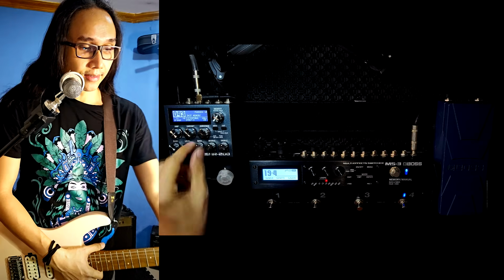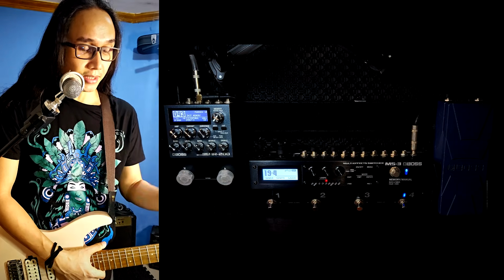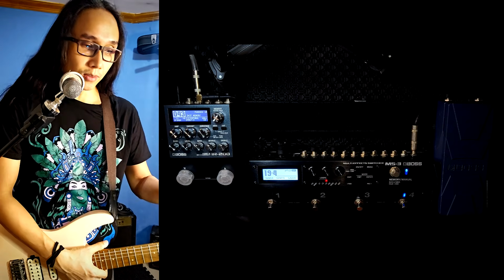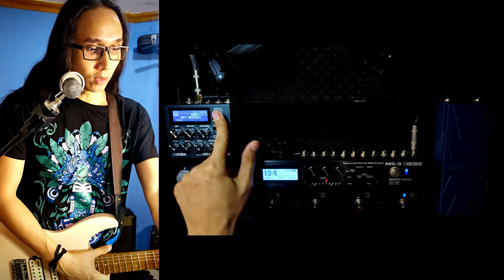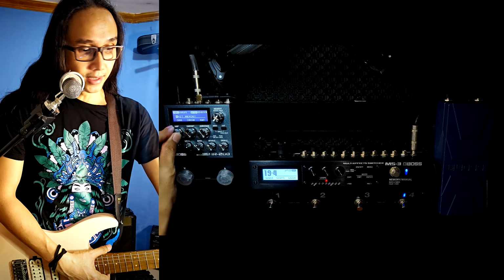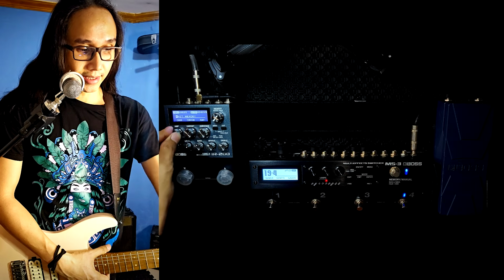So aside from that, there's also a reverb, like I've mentioned in the previous video. So I normally set that to a low level. So let's save that. I normally name this X for X high gain.